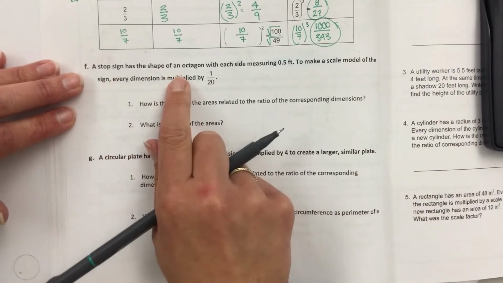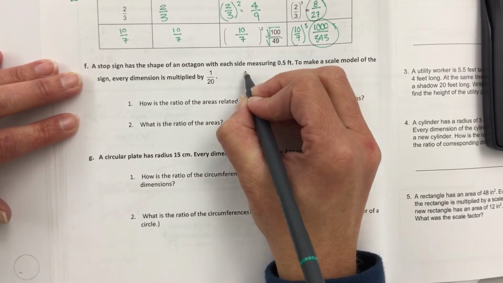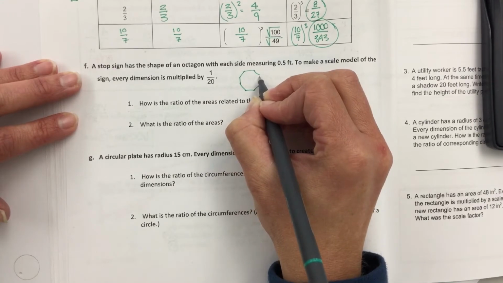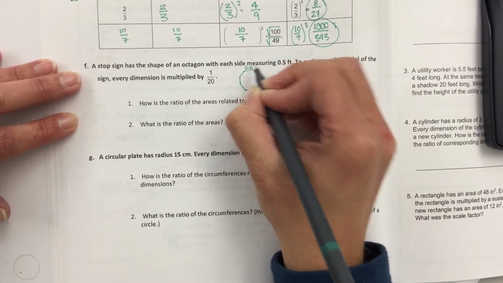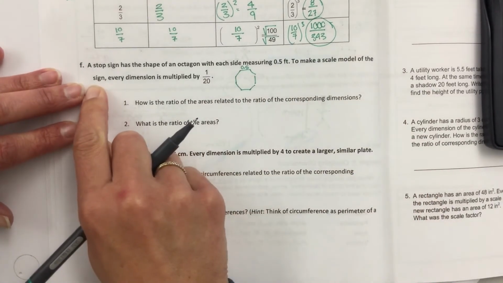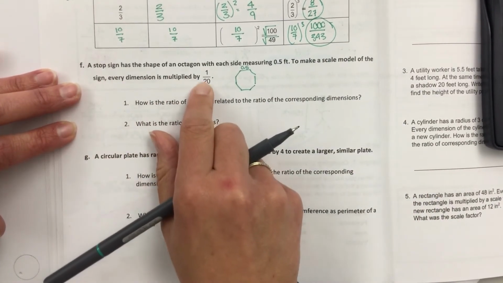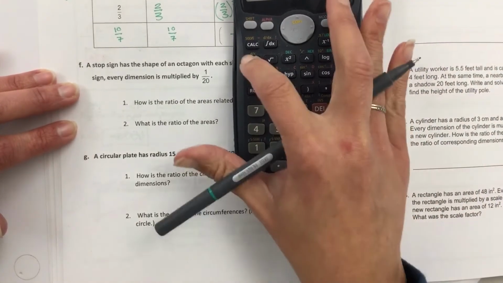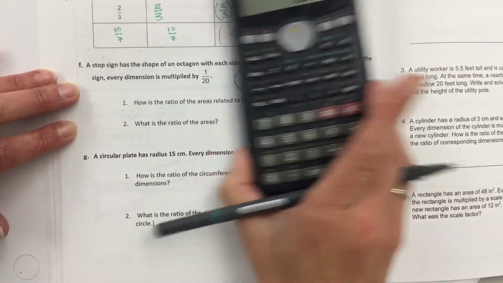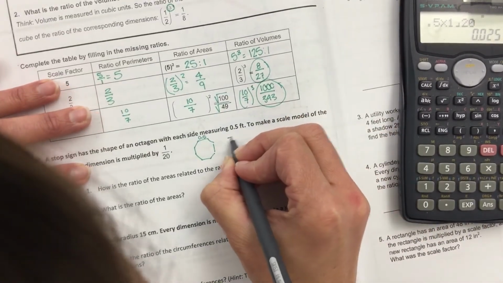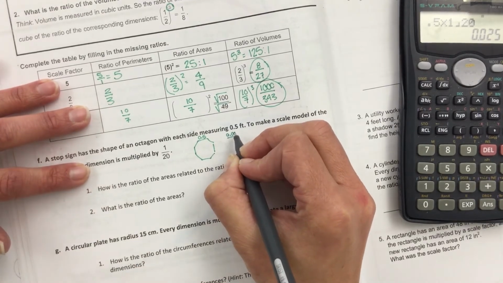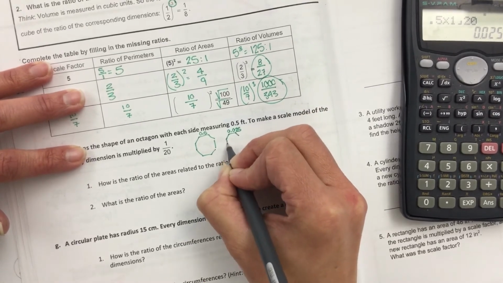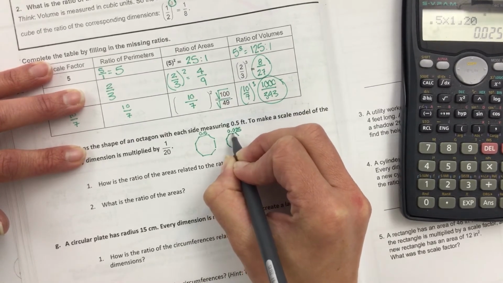So it says a stop sign has a shape of an octagon with each side measuring 0.5. Let's see if I can draw one. So each side measures 0.5. To make a scale model of the sign, every dimension is multiplied by 1/20th. So if I were going to make a little tiny scale of this, I would multiply by 1/20th. So the new stop sign, the little tiny new stop sign, is going to have every side being 0.25.